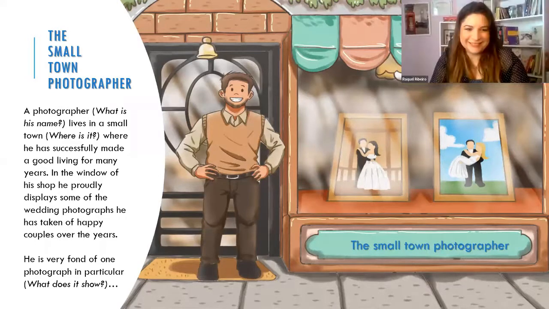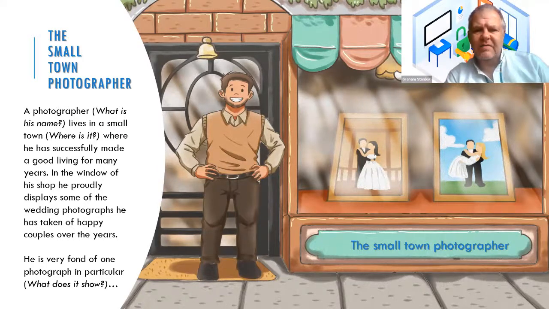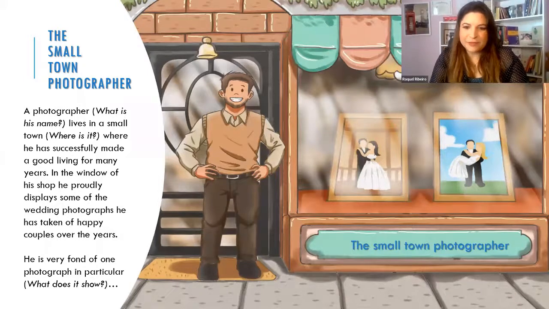Yeah. Now, Kurt has made a successful living for many years as a photographer. And in the window of his shop, he proudly displays some of the wedding photographs he's taken of happy couples over the years. He's very fond of one photograph in particular. What does it show, Raquel? Well, he's very fond of one photograph where he can see the outdoors, the couple, but also the outdoors background.